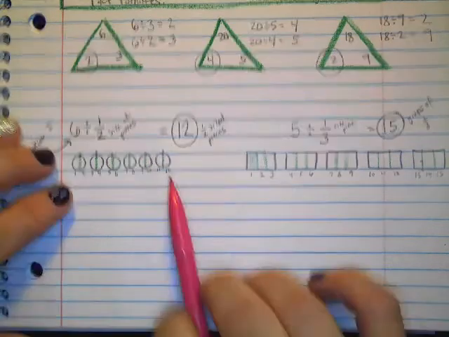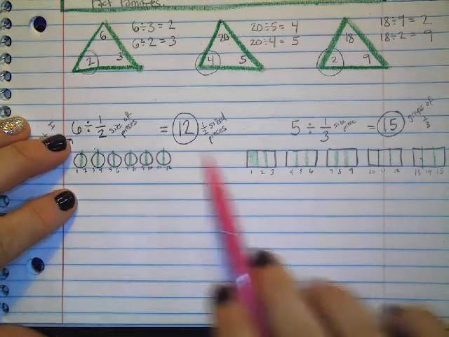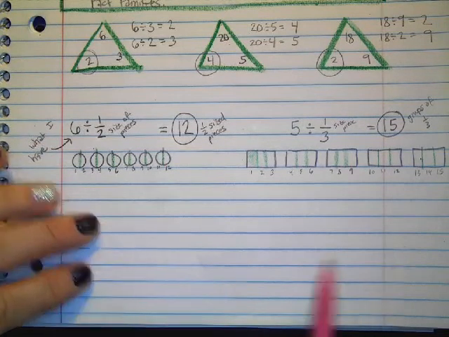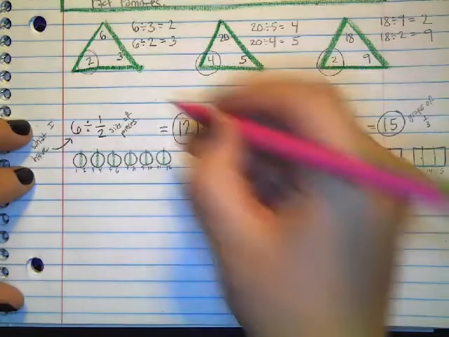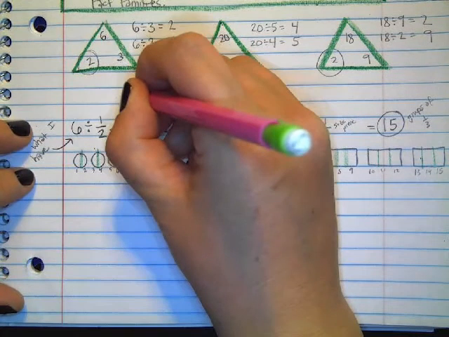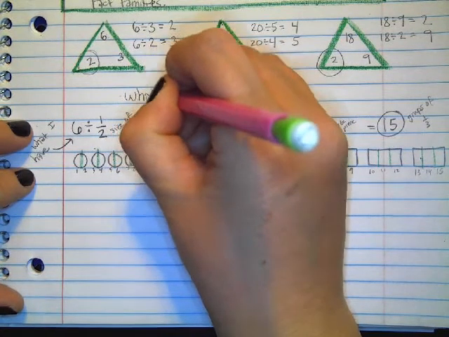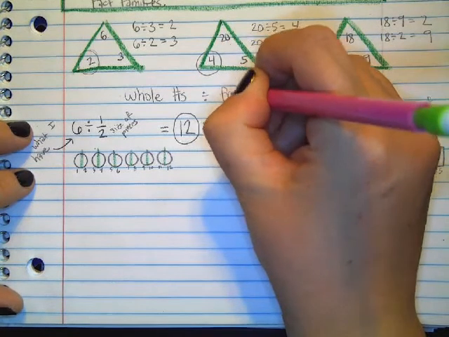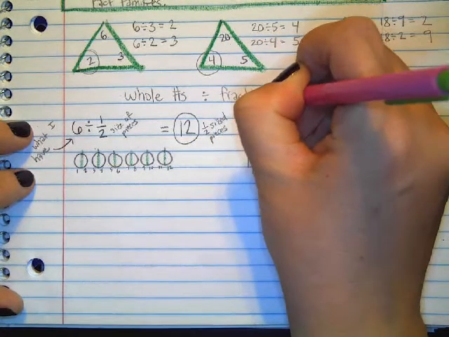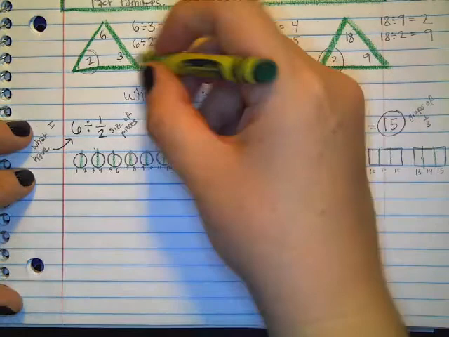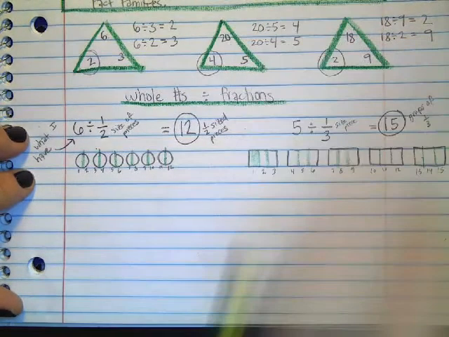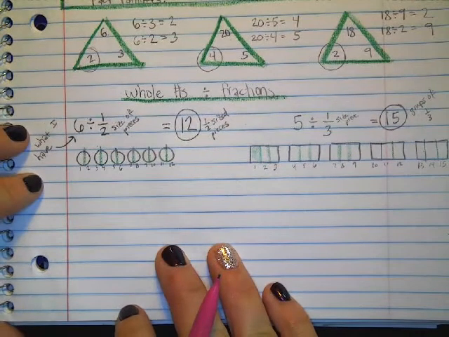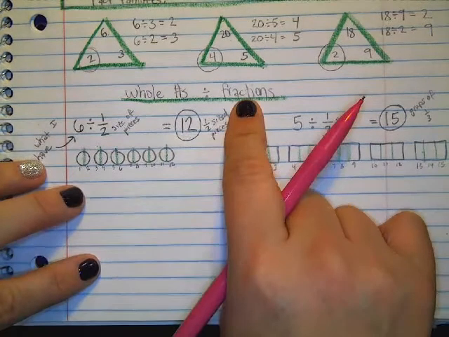Another situation that might happen, this is really interesting, is taking wholes divided by pieces. A whole divided by a fraction, right? Whole divided by a fraction. So maybe we ought to make that a little bit of a title up here. These were whole numbers divided by fractions. That's what we just did for both of those. We did some whole numbers divided by fractions right here.